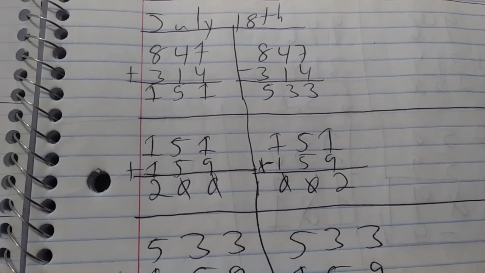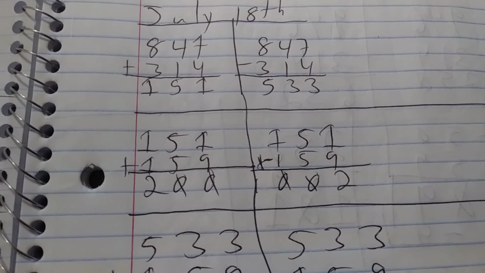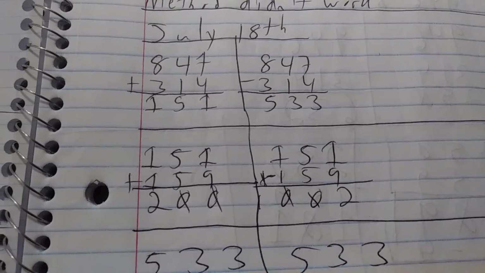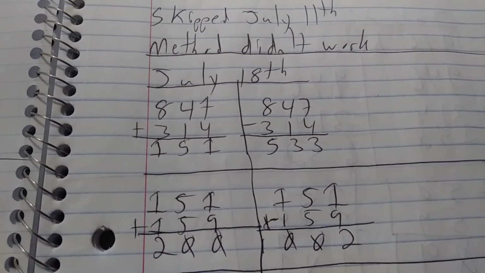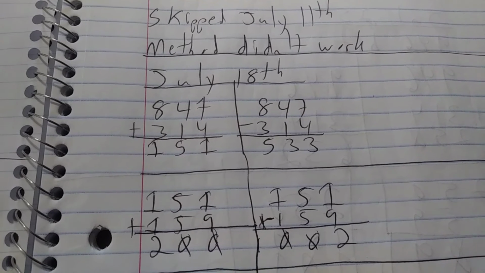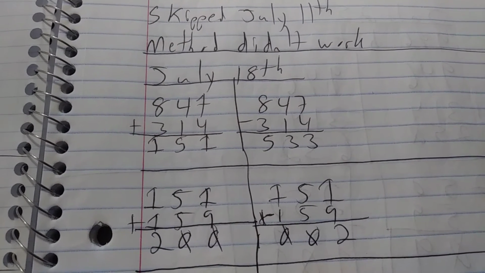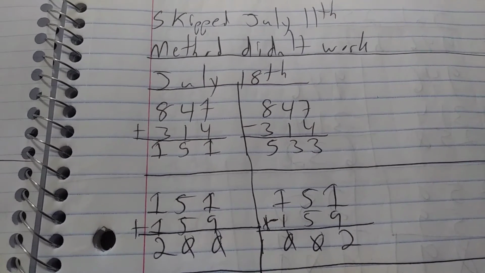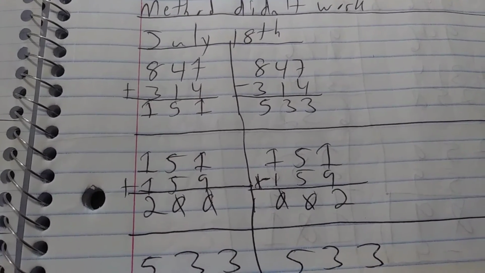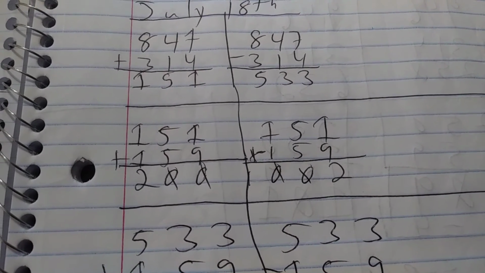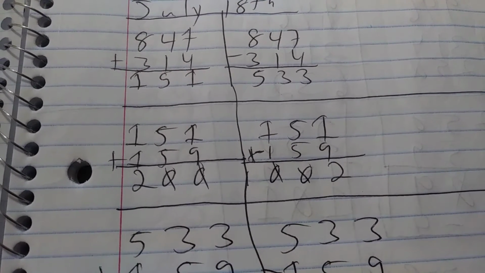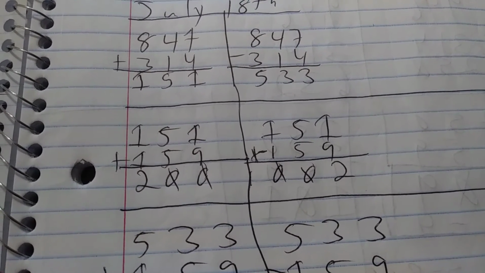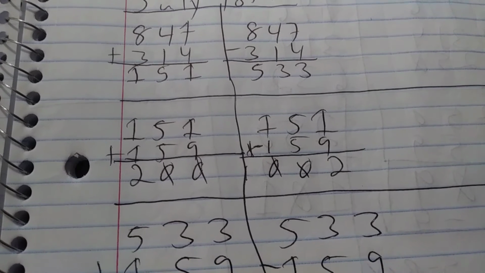All right, and then again, same thing. Switch out the Thursdays. So you got 847 that hit on July 18th. Also, I forgot to mention, I did skip July 11th because sometimes this method does not work, and it did not work the week of July 11th. So July 18th, 847 hit. You have plus 314: 8 plus 3 is 1, 4 plus 1 is 5, and 7 plus 4 is 1, so that's 151.